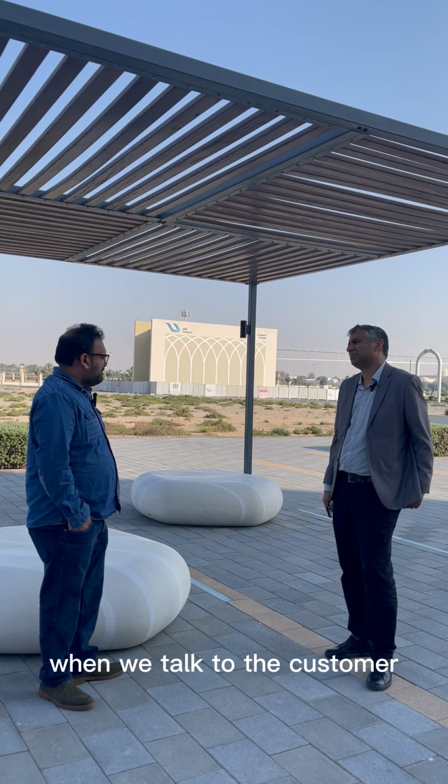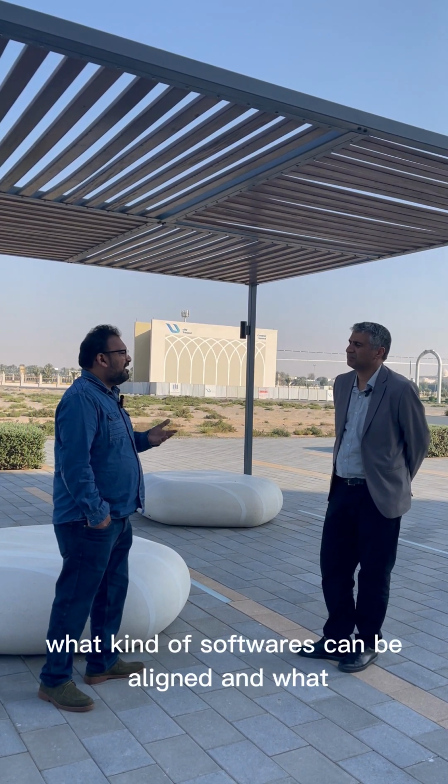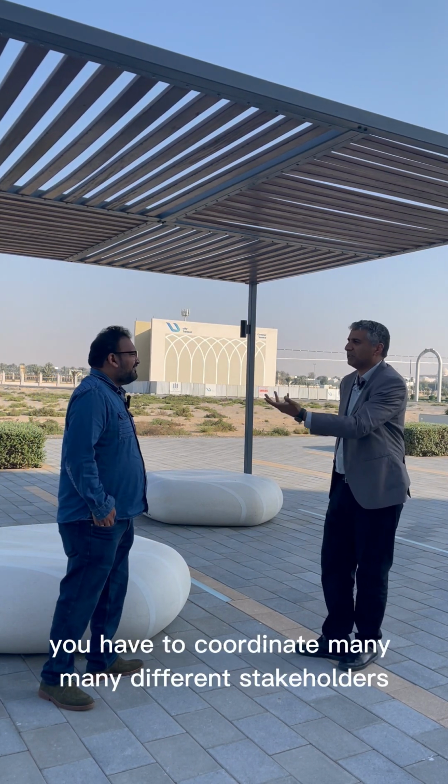When we talk to the customer, my role is to let them know what they can do within their operations, how they can port that into our data center, and then coordinate with my team to understand what kind of software can be aligned and what the hardware requirements are. I put all the moving pieces together, so I'm the interface between the customer and our HPC experts. So a bit of a coordination expert, coordinating many different stakeholders.